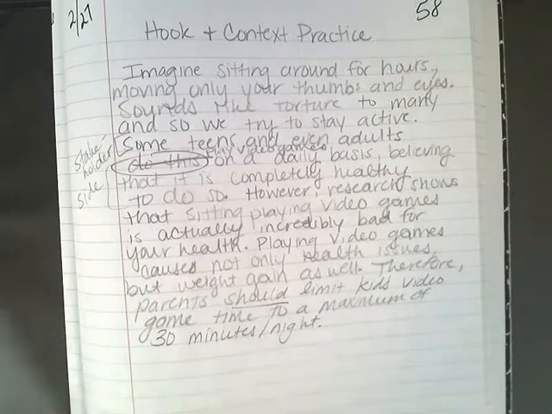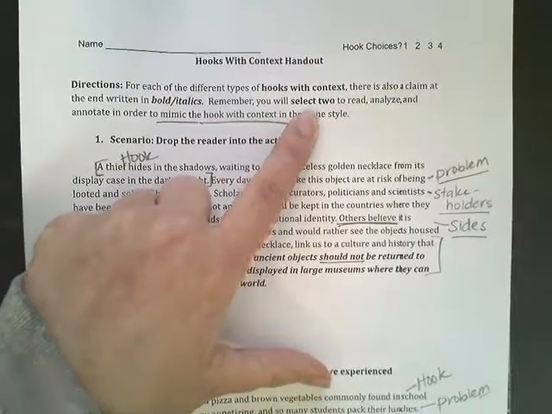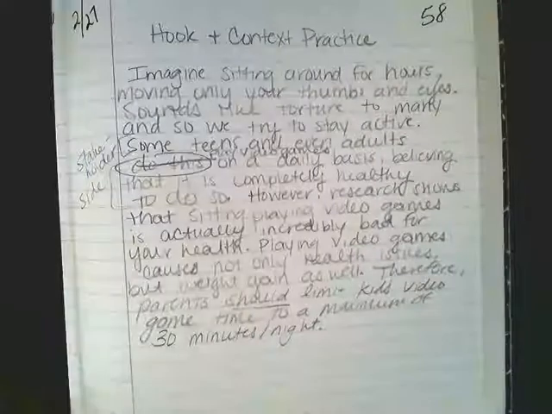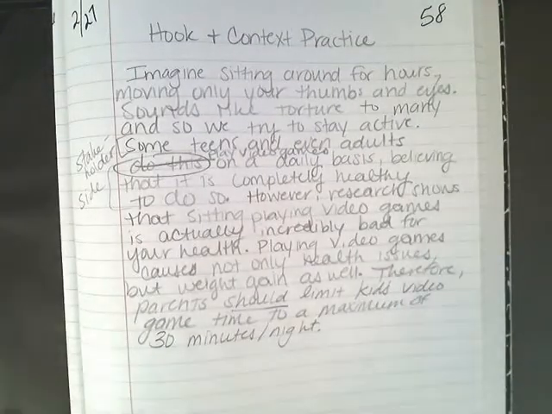But you need to have two different hooks with context that you write in your notebook. And then one of those I'd like you to use in your essay. And then it tells you on the pink sheet what you're supposed to do in order to show me that. I believe you highlighted in green.